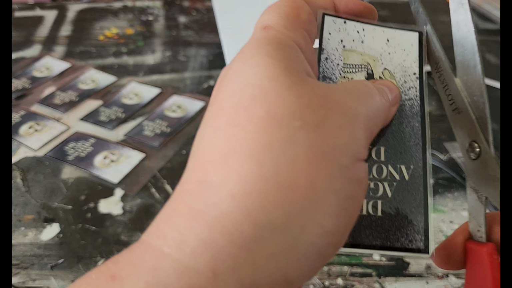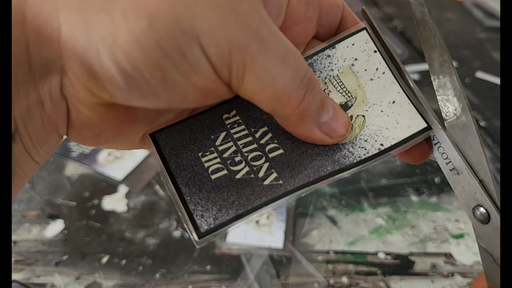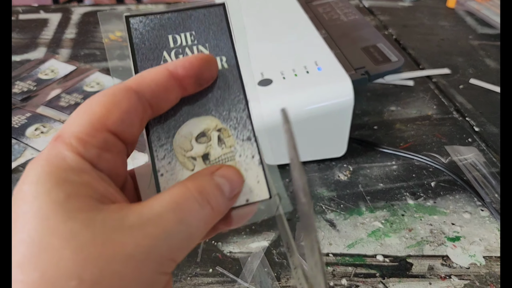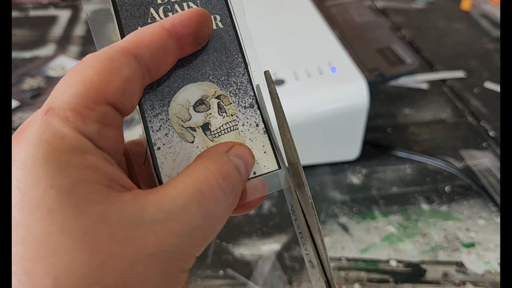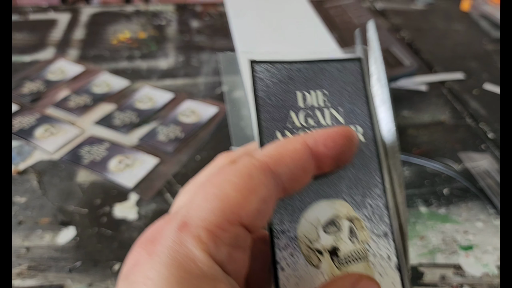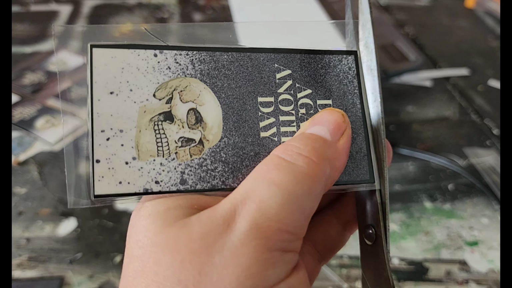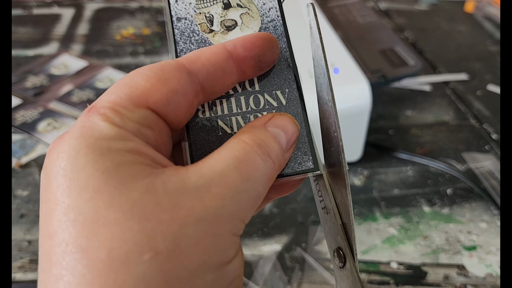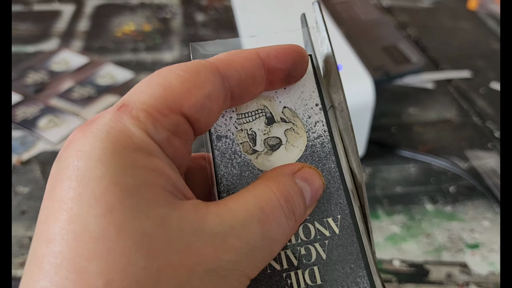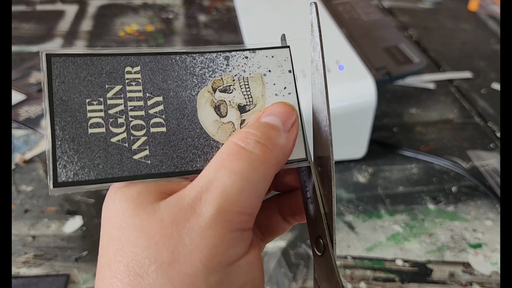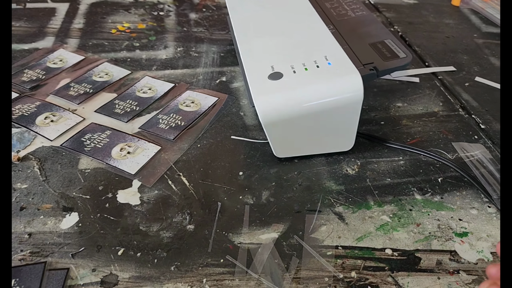And some of you may be wondering, why didn't I print these front to back? I am just not skilled enough with laying out my sheets in Canva or Microsoft Publisher that when I print them, they perfectly line up. And so I've just found, rather than futzing with the technology, I am just happier to cut and glue them together the way I want them to be.